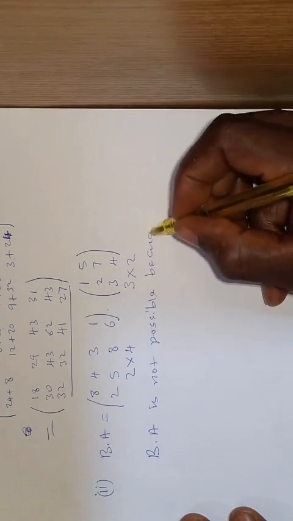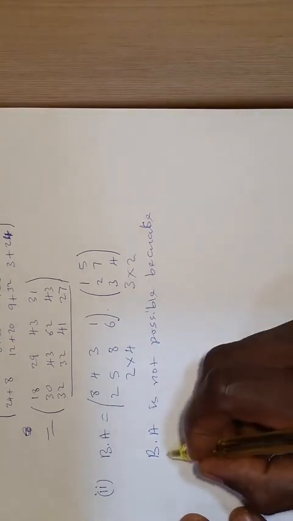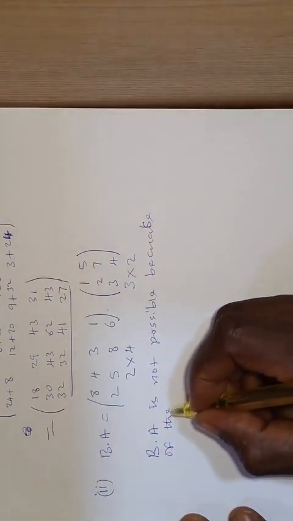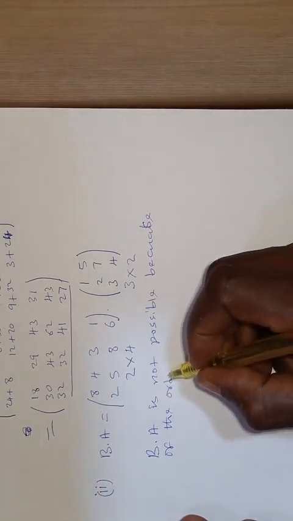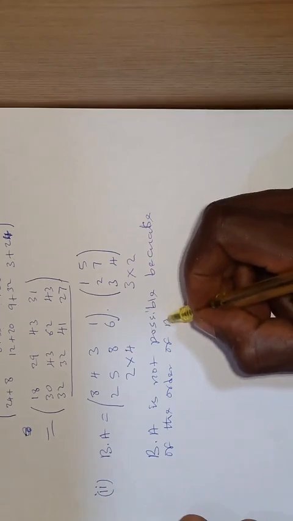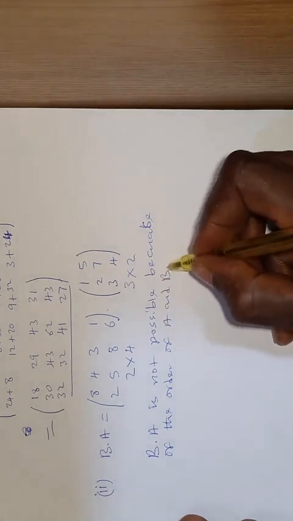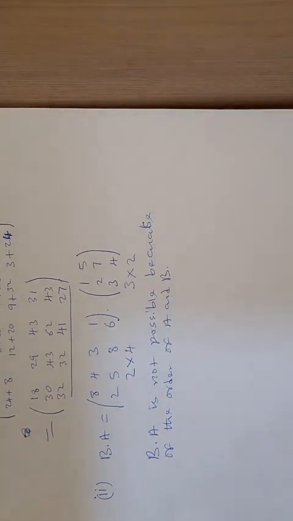It's not possible because of the order of A and B. So it is possible to multiply AB, but it's not possible to multiply BA. I believe with this, it has cleared your curiosity to understand the aspect of multiplication of matrices.